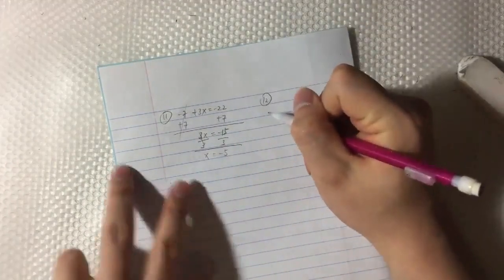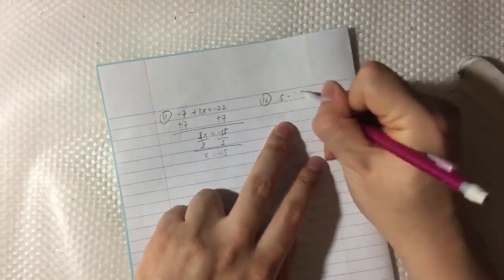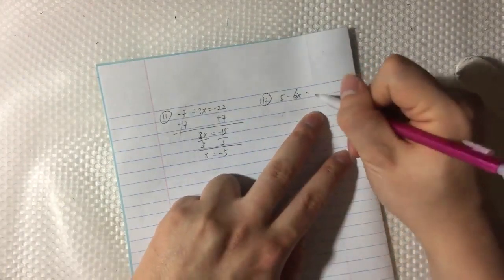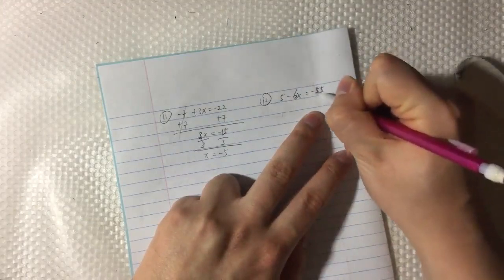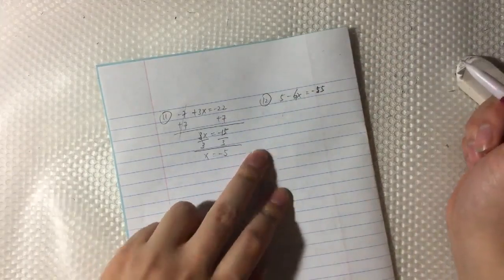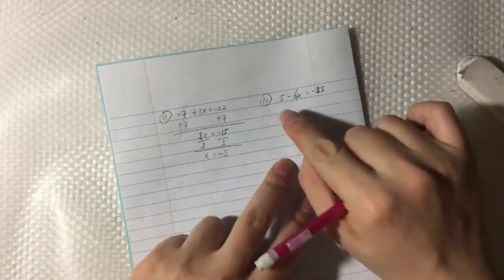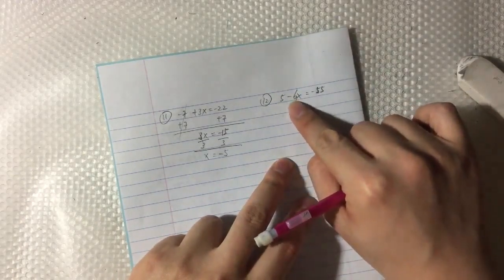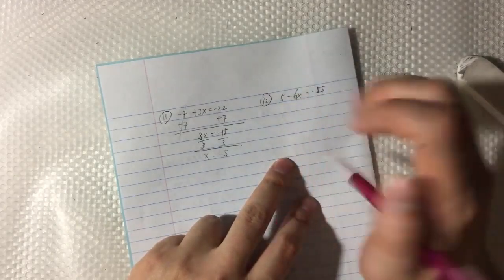Next, number 12. 5 minus 6x equal to negative 55. We try to get x by itself. In order to get x by itself, we need to remove 5 first. Then eliminate negative 6. We get x by itself.